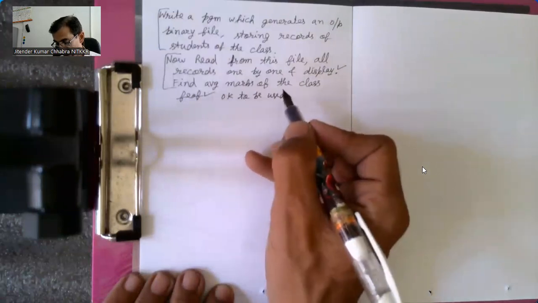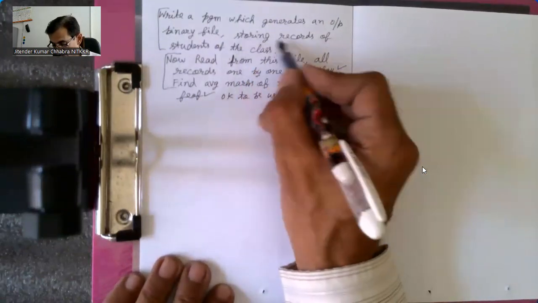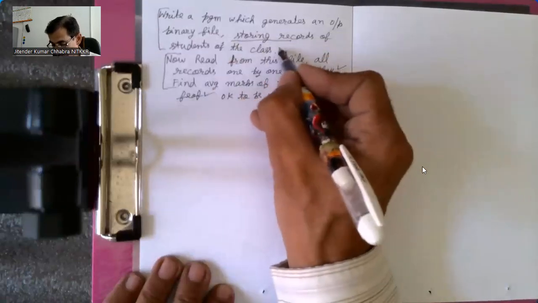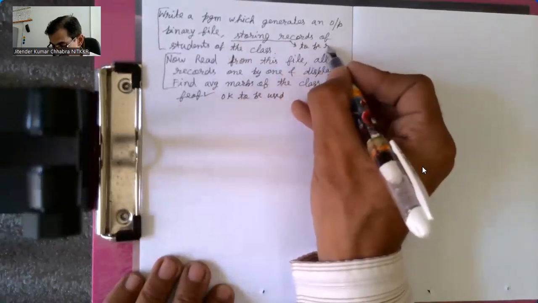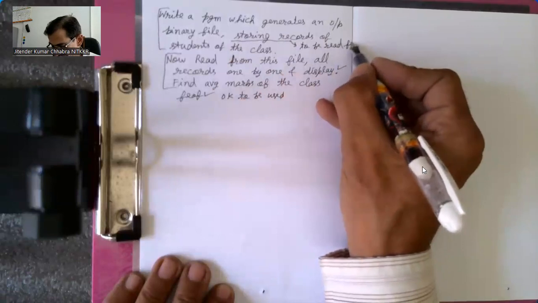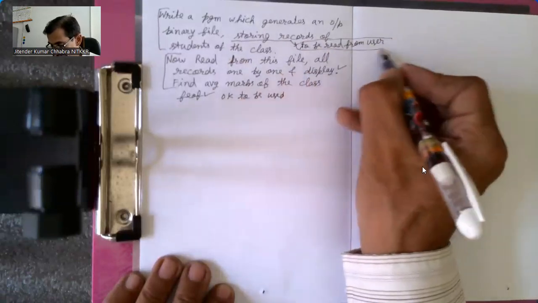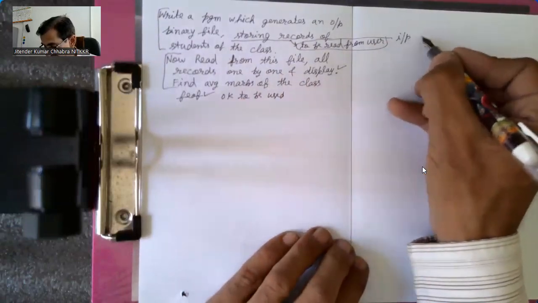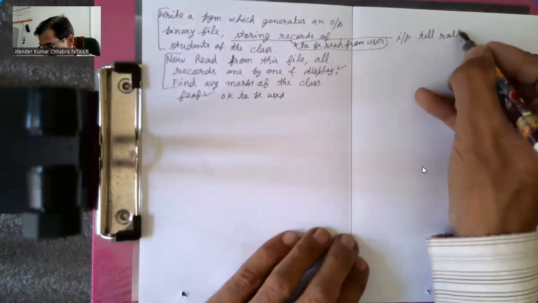And while reading, when should I stop? I have to generate the student records to be read from the user. So the user will input the data, and how long? Input till the roll number is given as -1.